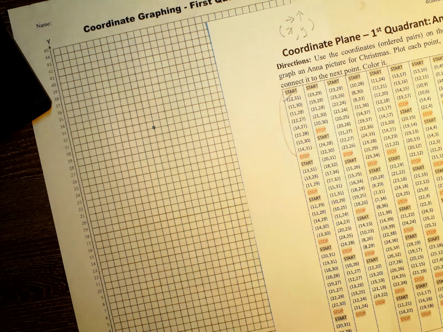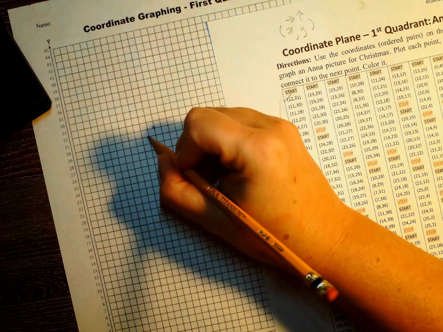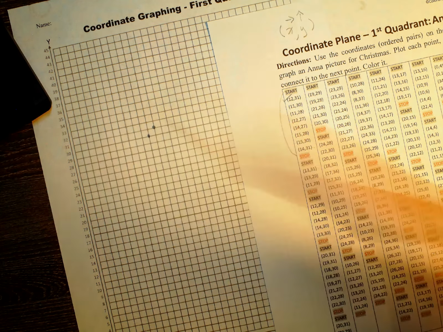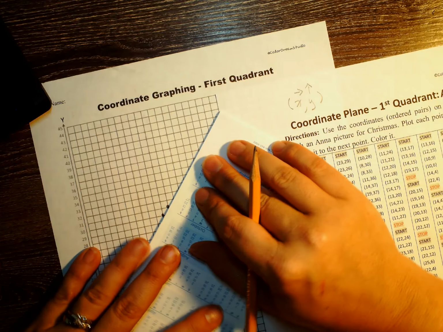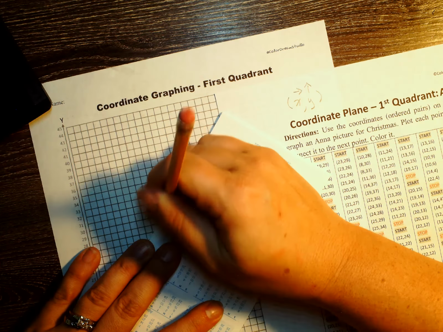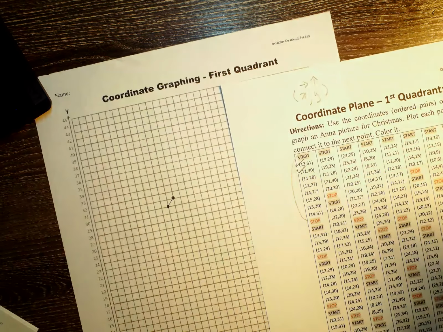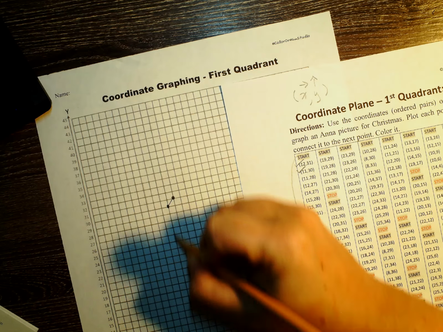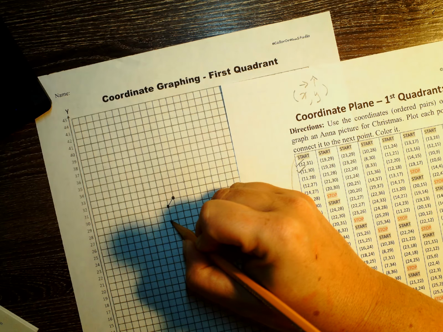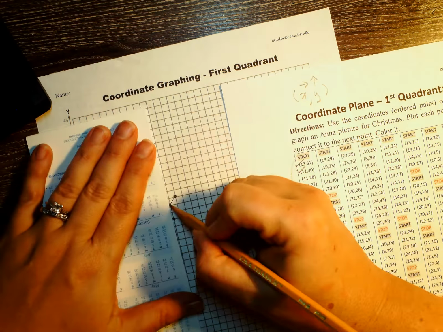So now we have 11, 30. So 11, 30. I'm going to take a straight edge. I'm home. For some reason, I don't have a ruler, so I'm going to use just any straight edge. And I'm going to connect the two. All right, cross those off. And now 11, 28. So I want to go to 11 and I want to go to 28. And I'm going to connect those two.